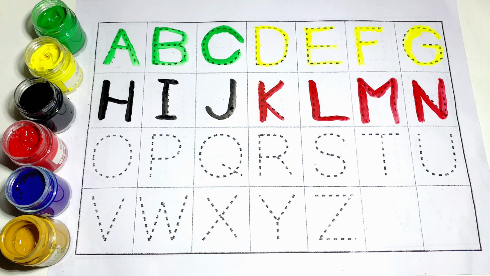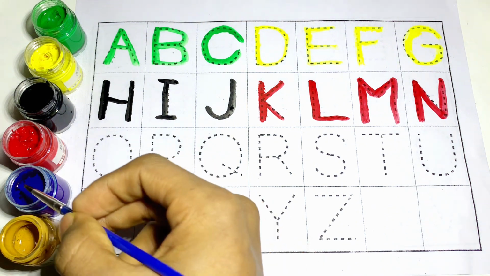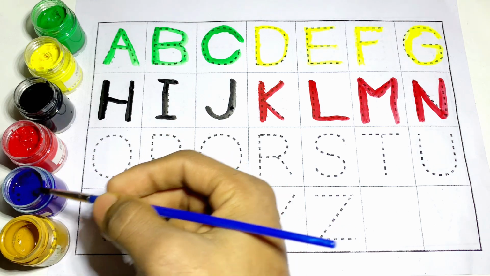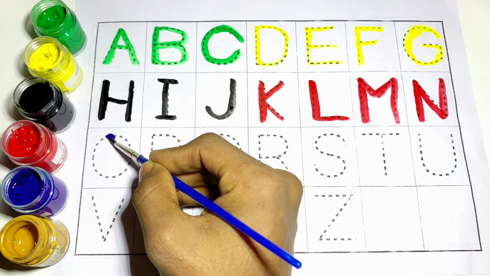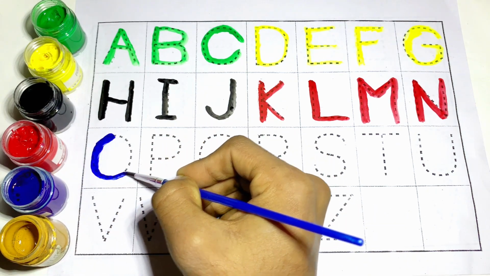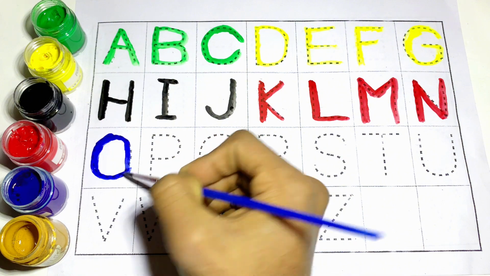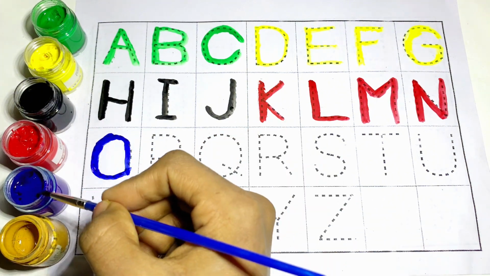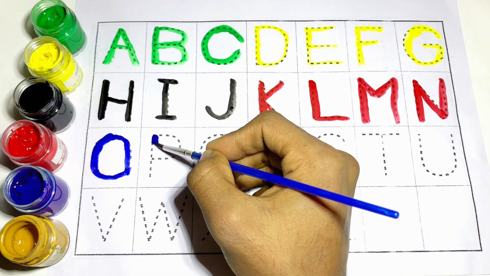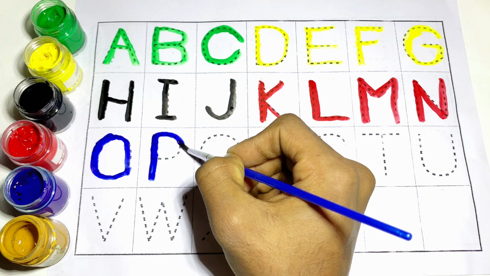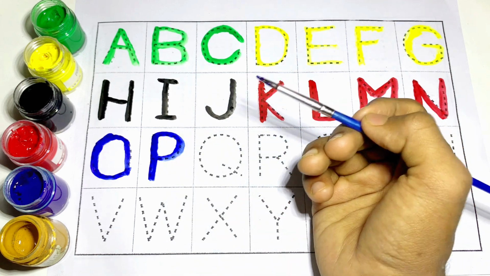Kids, now draw O. O is for orange, O is for octopus, and use blue color. Kids, again use blue color and draw P. P is for parrot, P is for penguin.